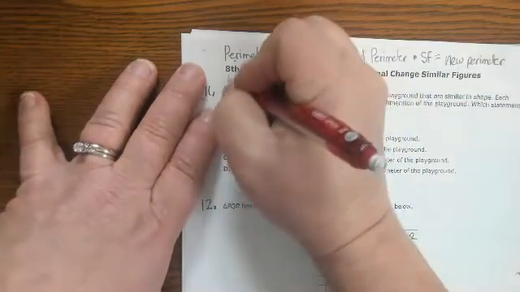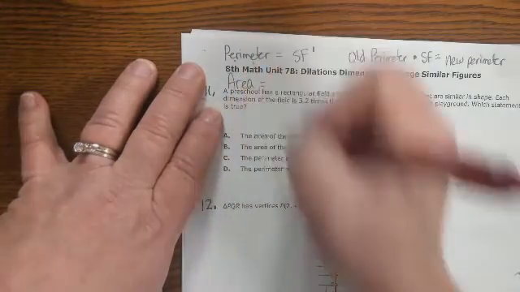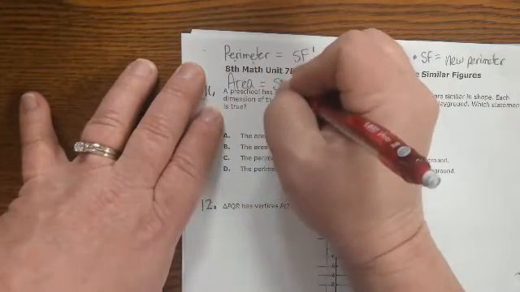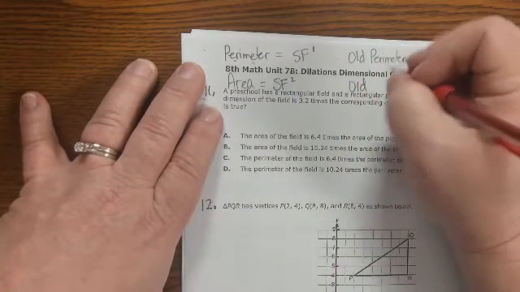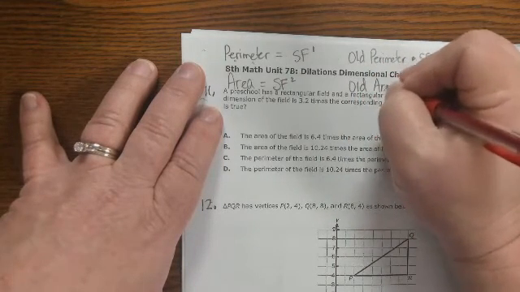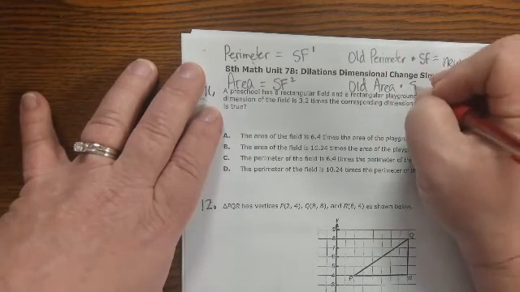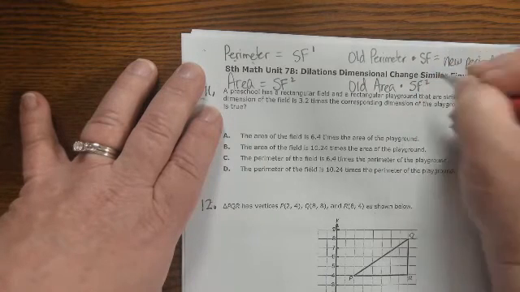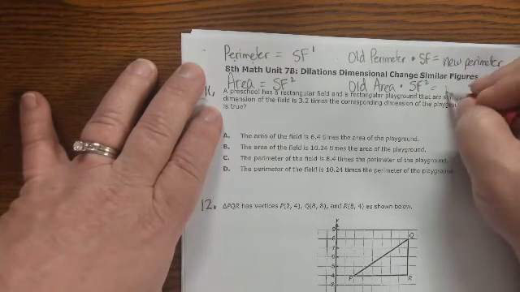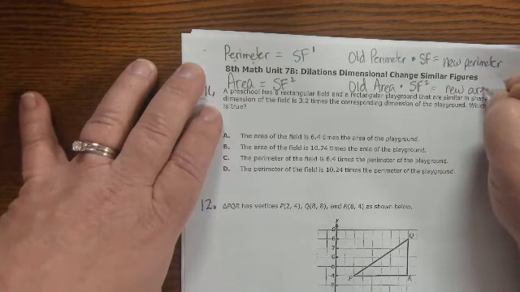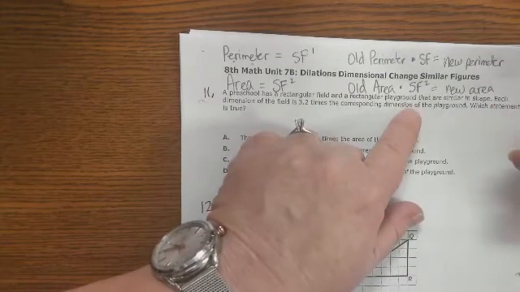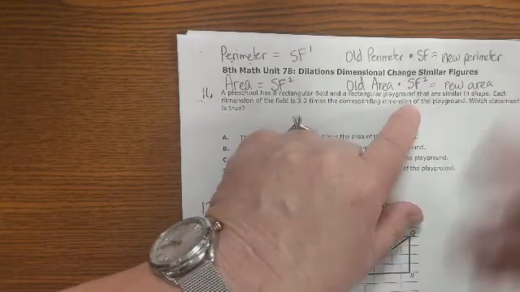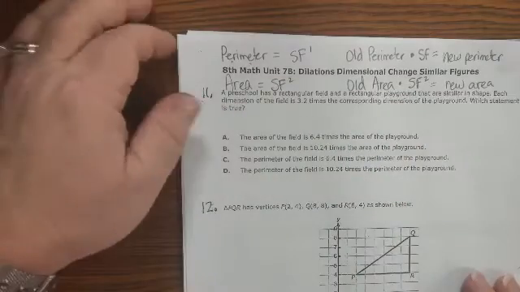If it's talking about area, you're in the second dimension. So you need to take your scale factor squared. So you take your old or original area times the scale factor squared, all right, to find your new area. Or your new area will be whatever that scale factor squared is. It'll be that many times larger, okay?